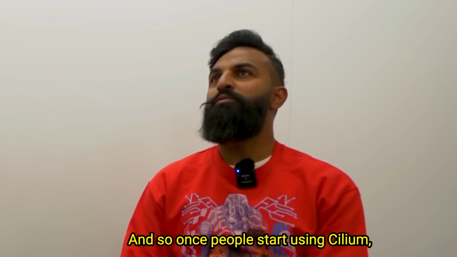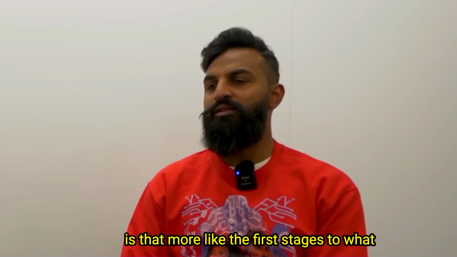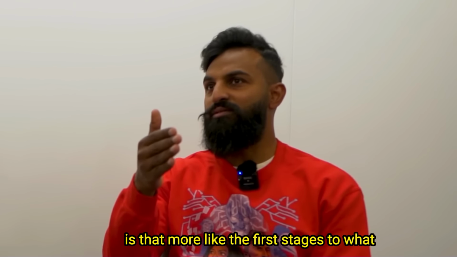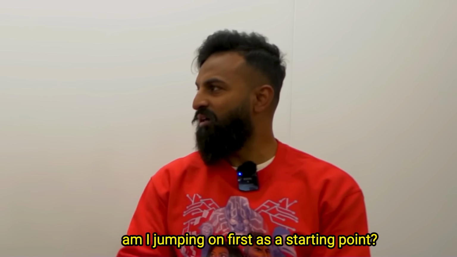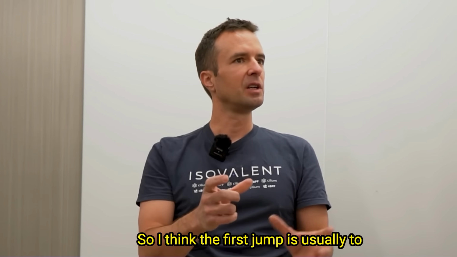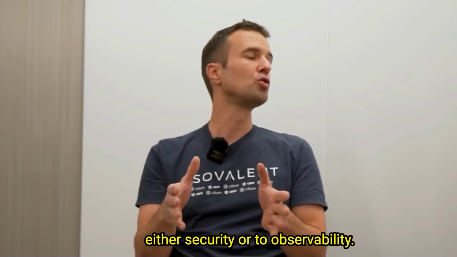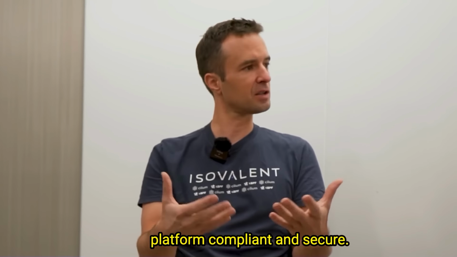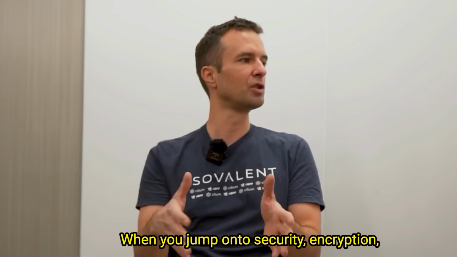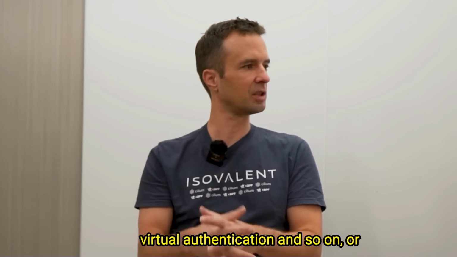And so once people start using Cilium, is that more like the first stages to what you said, network segmentation? What am I jumping on first as the starting point? Yeah, so I think the first jump is usually to either security or to observability. Either I need to make my platform compliant and secure, and you jump onto security, encryption, mutual authentication, and so on.